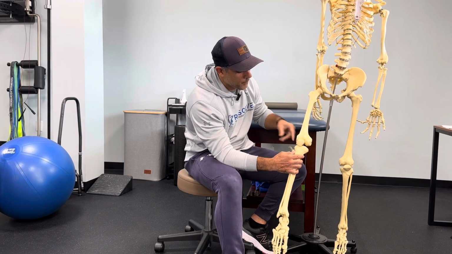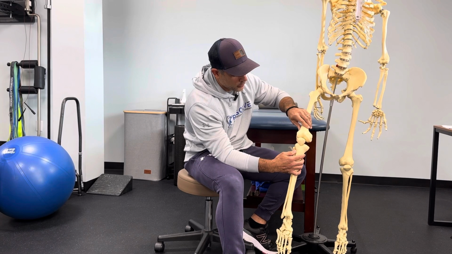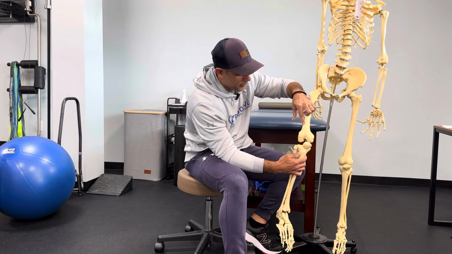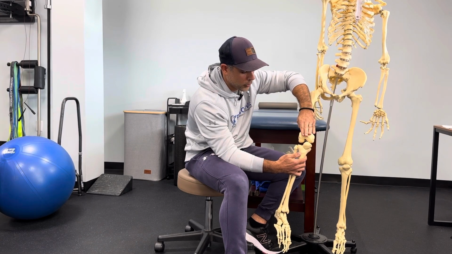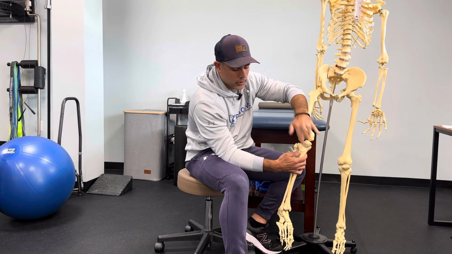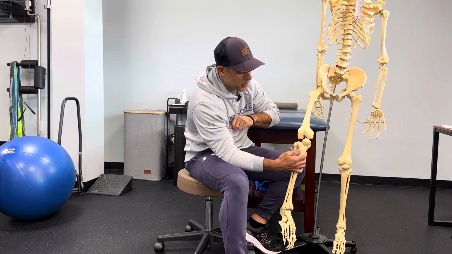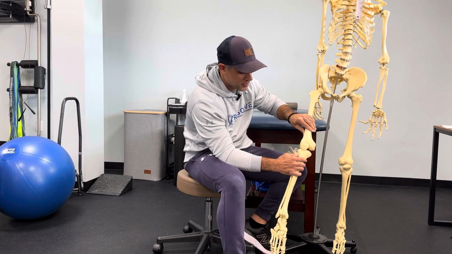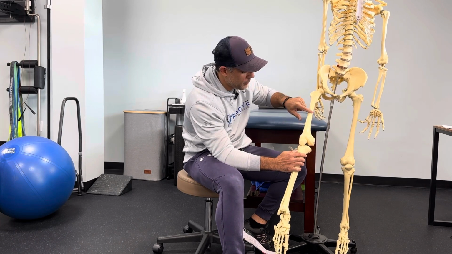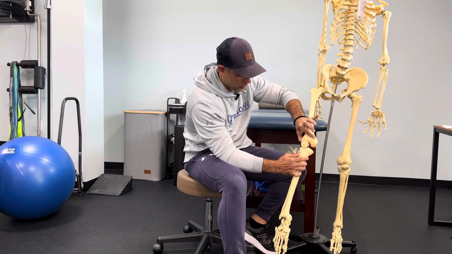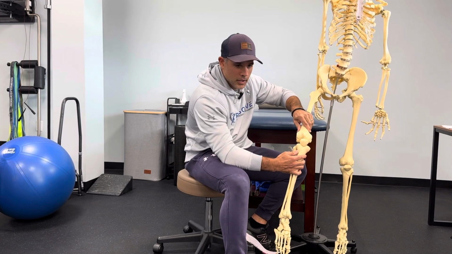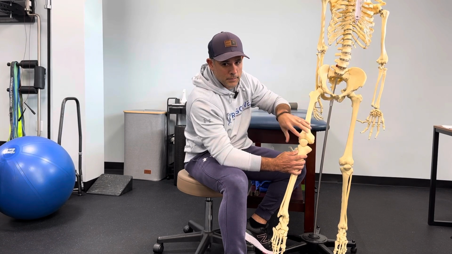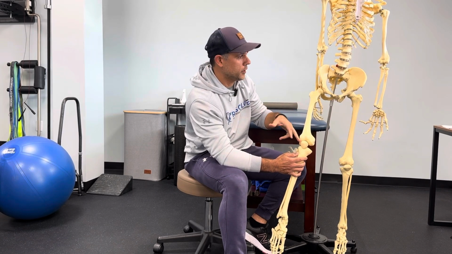Now, also to consider is when we bend our knee and my tibia rotates inward, the femur, our thigh bone, is going to rotate outwards relative to the tibia. When I straighten my knee and my tibia rotates outwards, my thigh bone, my femur, is going to rotate inwards. They do the opposite. When that motion is lost, that's typically when we experience knee pain or put ourselves at risk for an injury.